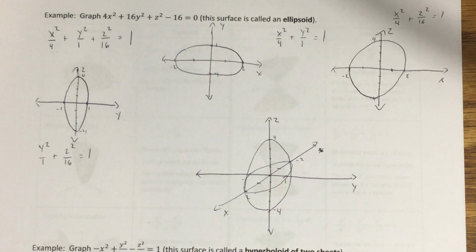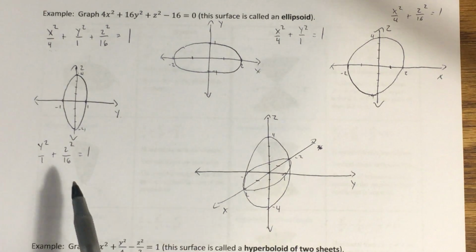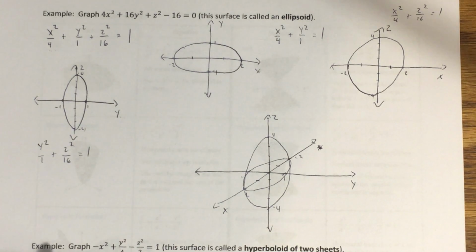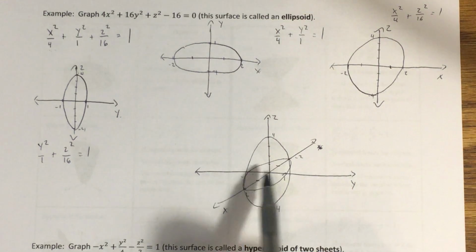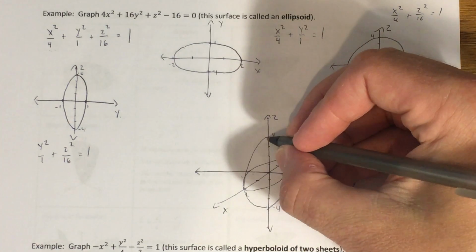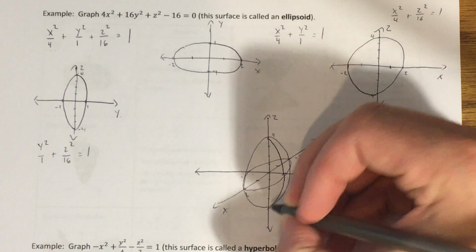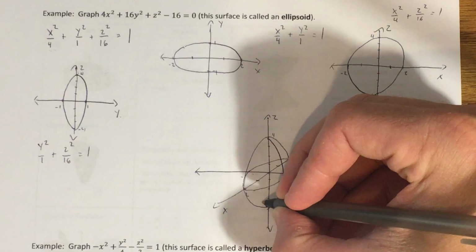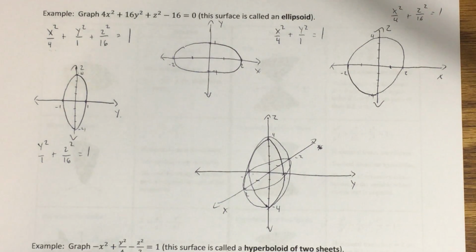Starts to look a little egg-shaped, right? And then finally, I want to look at my YZ plane. And again, my YZ plane is going to have y-intercepts at plus or minus 1, z-intercepts at plus or minus 4. So that's going to look like that. Kind of like that. Okay?